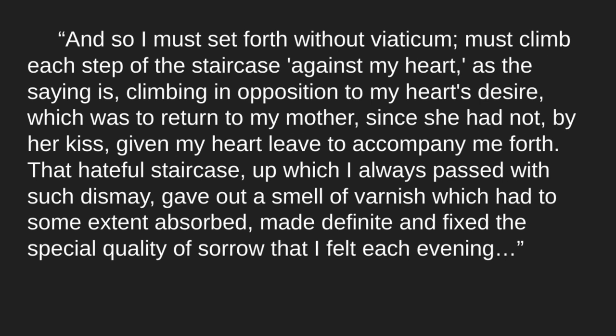"And so I must set forth without my viaticum." This is like the communion wafer, which he's comparing his mother's kiss to. "I must climb each step of the staircase against my heart, as the saying is, climbing in opposition to my heart's desire, which was to return to my mother, since she had not, by her kiss, given my heart leave to accompany me forth. That hateful staircase, up which I always passed with such dismay, gave out a smell of varnish which had to some extent absorbed, made definite, and fixed the special quality of sorrow that I felt each evening."